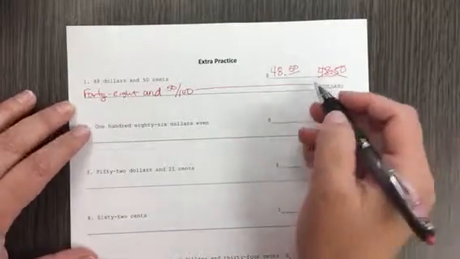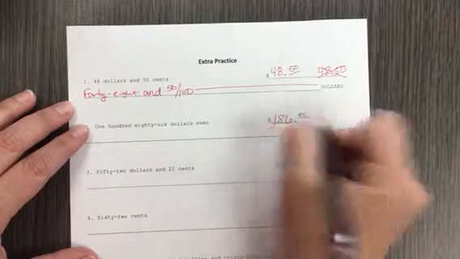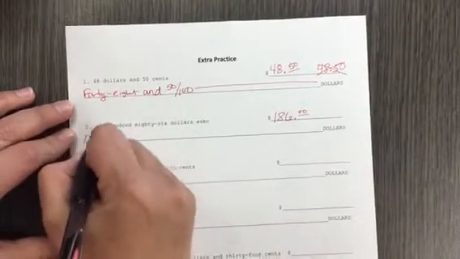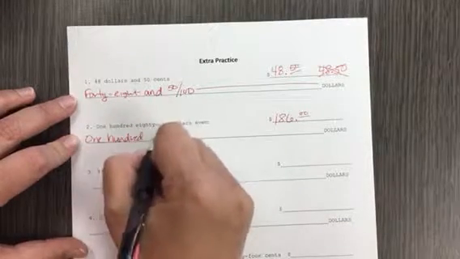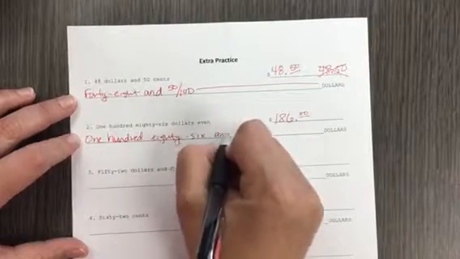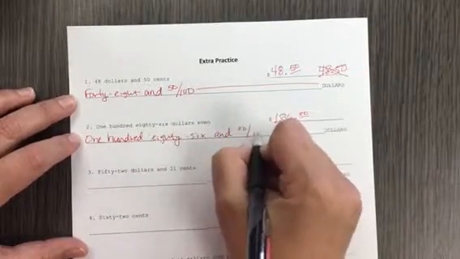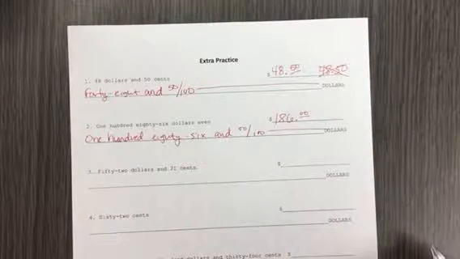Then number 2, $186 even. We're going to start off to the left, 186 and 0/100, and draw our line. You do have to make it fit on the line as you write it out.